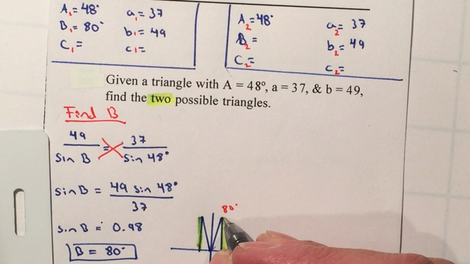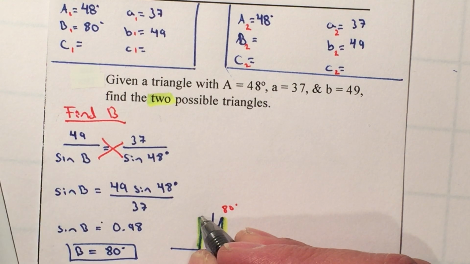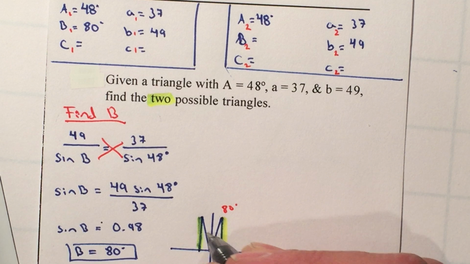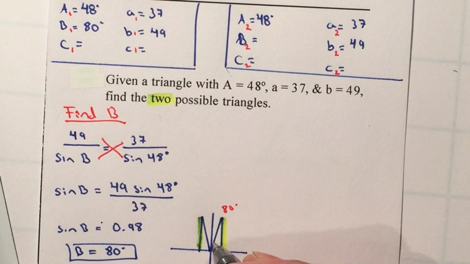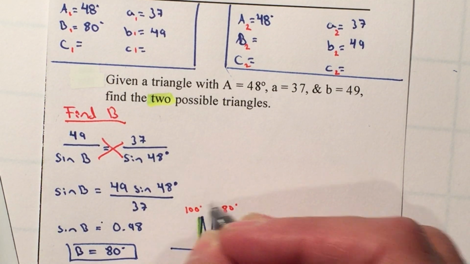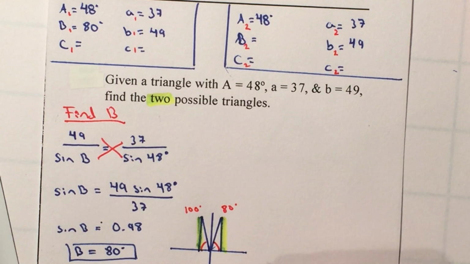So therefore, if this is 80, what will be this angle? So we're going to take 180 minus 80 degrees, because this measurement and this measurement will be the same. So 180 minus 80 will be 100 degrees. So therefore, B2 will equal 100 degrees.